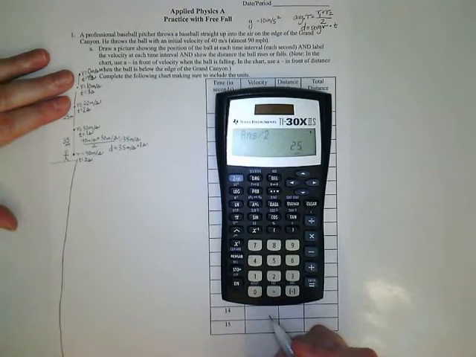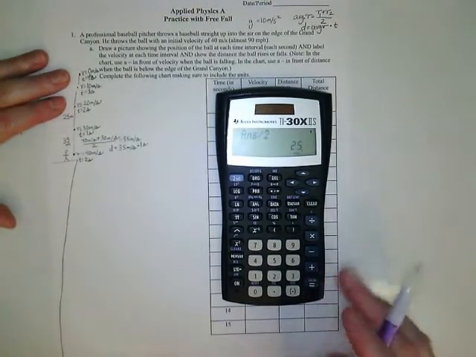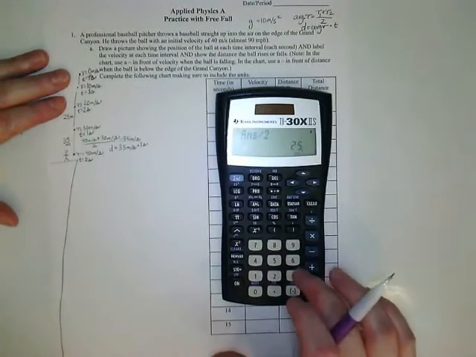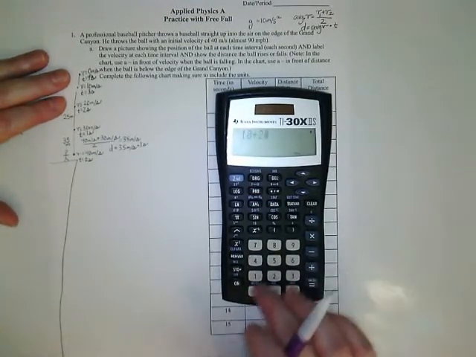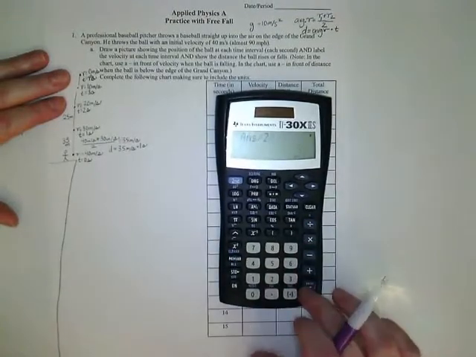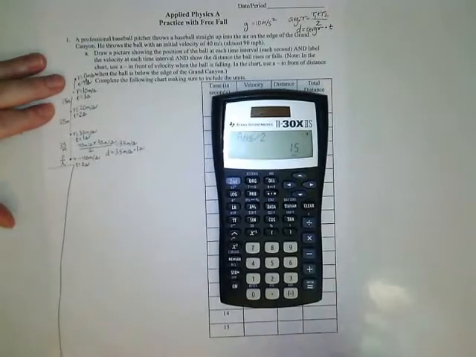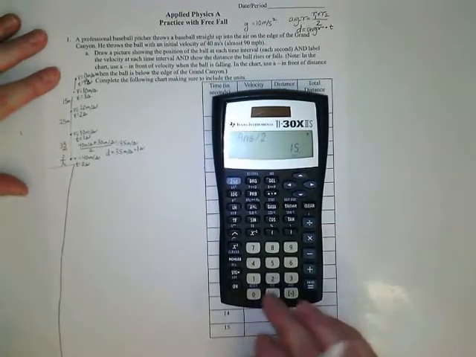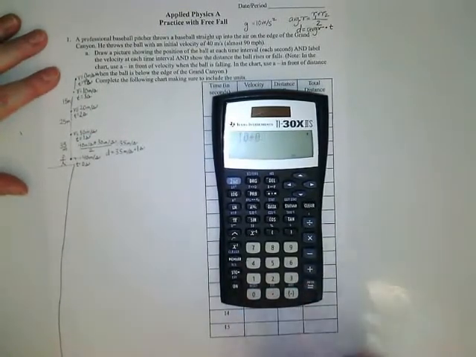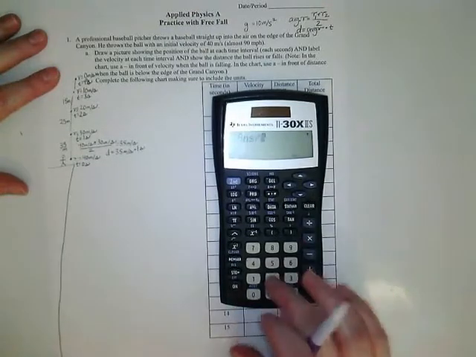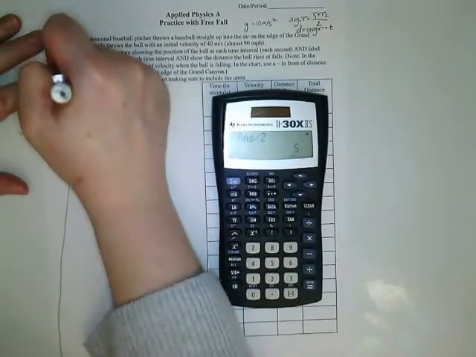Next, we have 10 plus 20, which is 30, divided by 2, which is 15, times 1 second is 15 meters. Lastly, we have 10 plus 0, which is 10 divided by 2 is 5 meters.